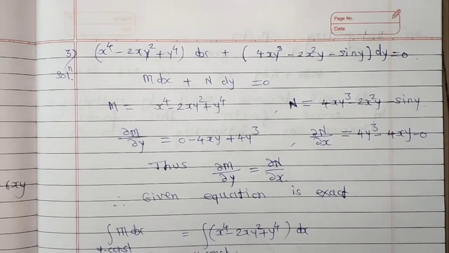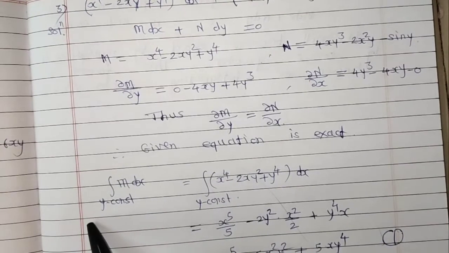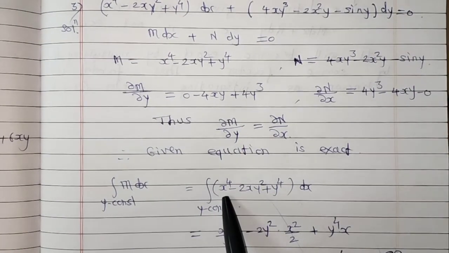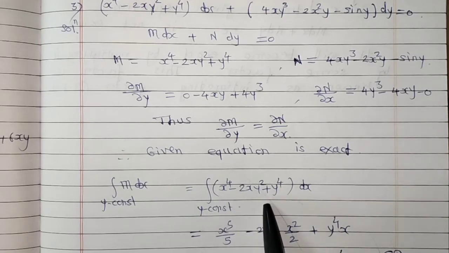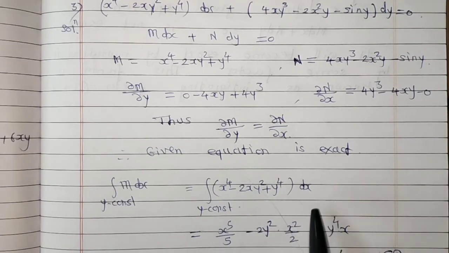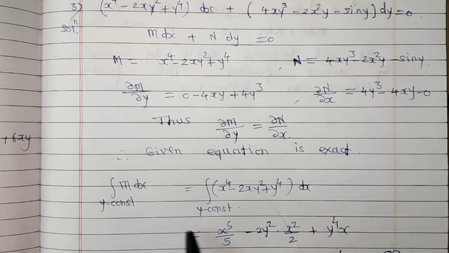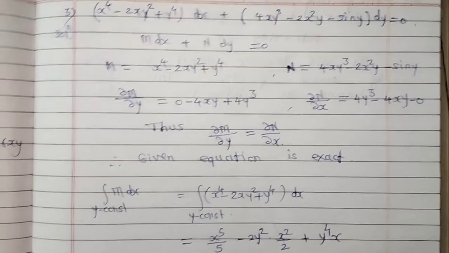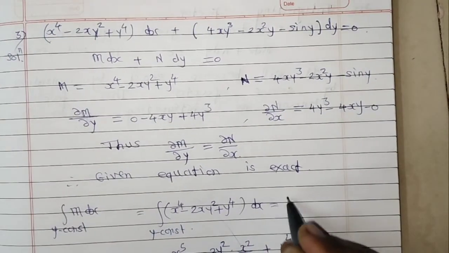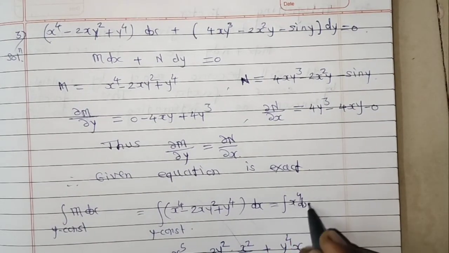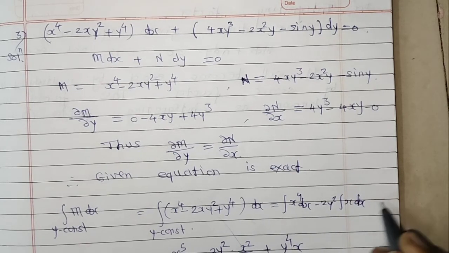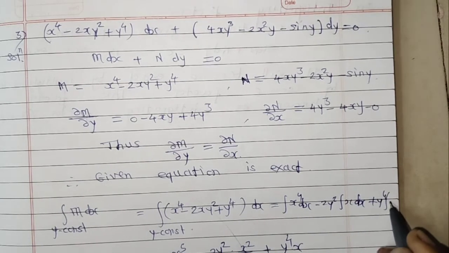Now we have to find the solution of this equation. First find the integration of M dx, treating y as constant. That is the integral of (x^4 - 2xy^2 + y^4) dx. We can separate this: the integral of x^4 dx, minus 2y^2 times the integral of x dx, plus y^4 times the integral of dx.